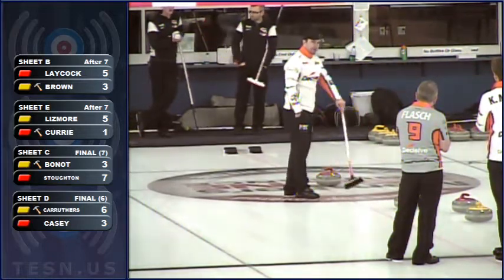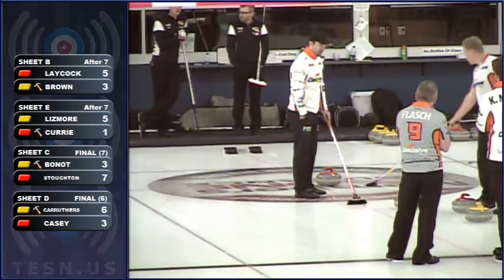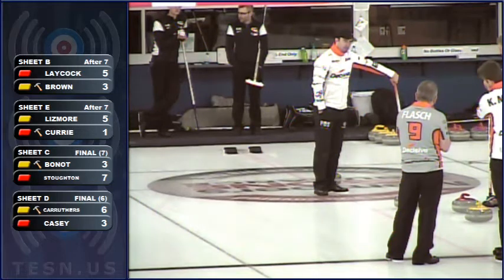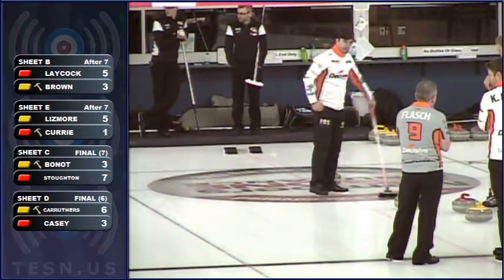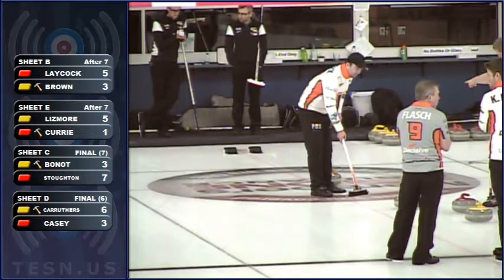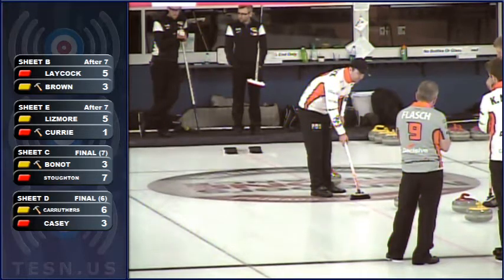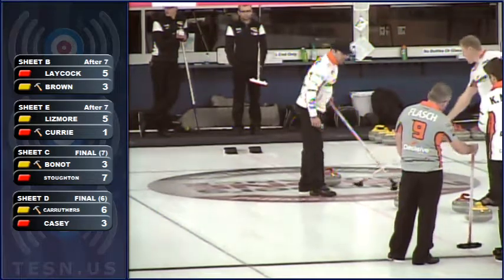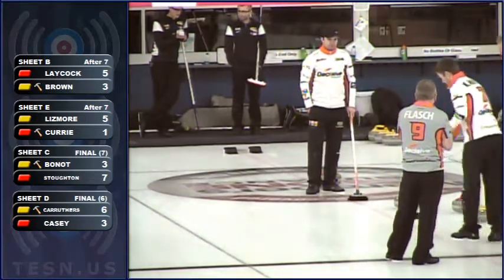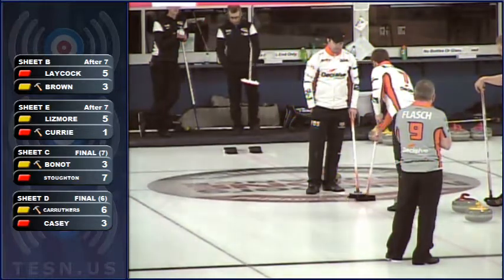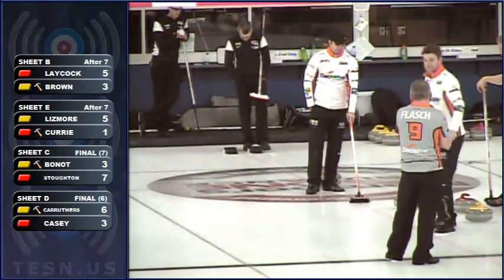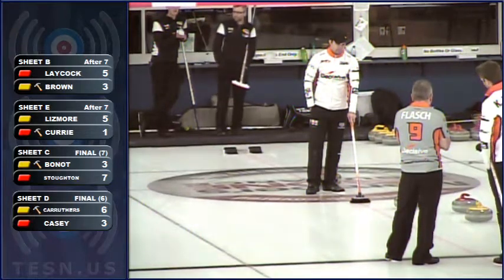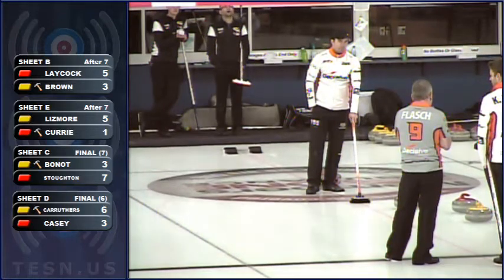Continue to look at that center line guard. He wasn't drawing to the forefoot. He was drawing to the side of the 8-foot. There's not a ton of curl here. I'd say you're looking at probably 3.5 feet. It's not swinging 5 to 6 feet, if that's what you're wondering. It's hardly straight, but it's not exactly swingy either.